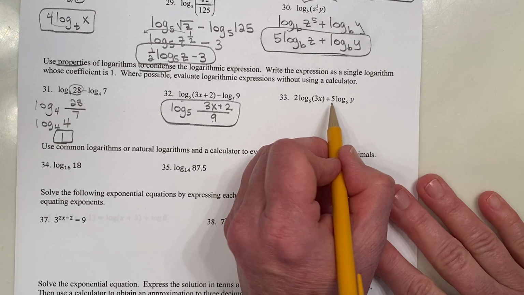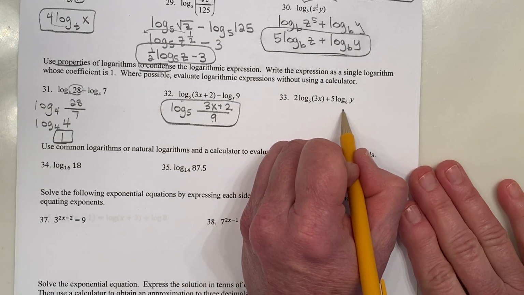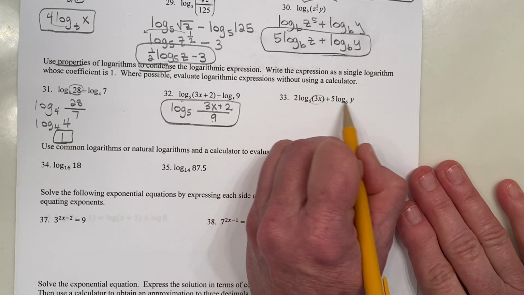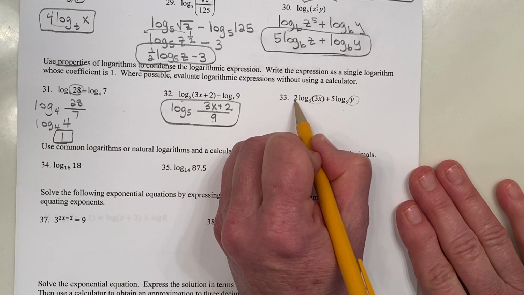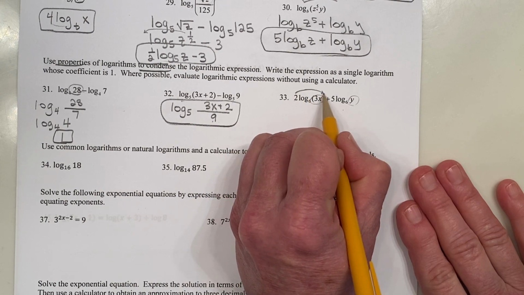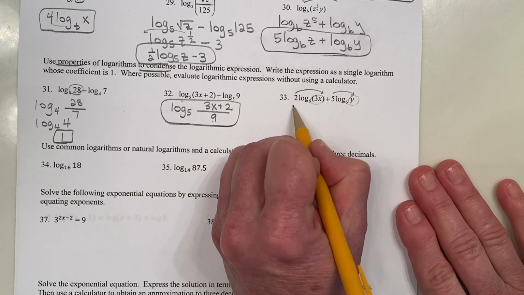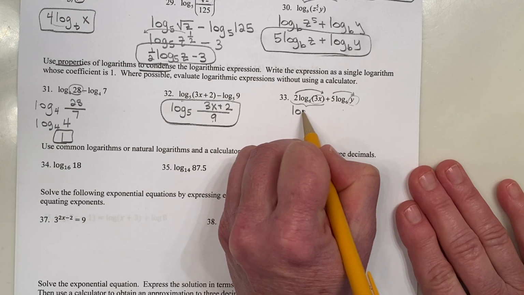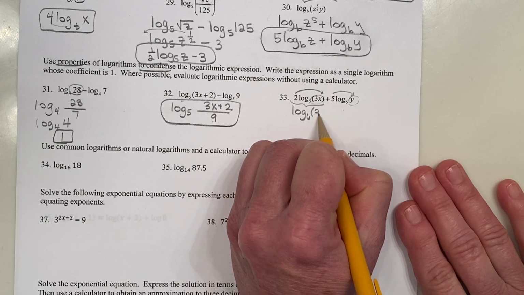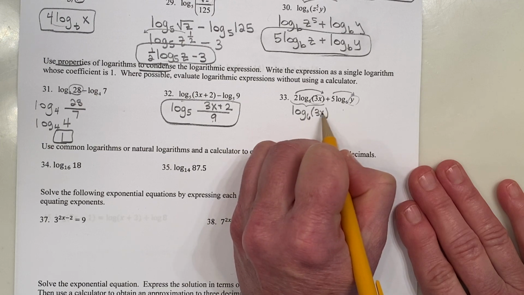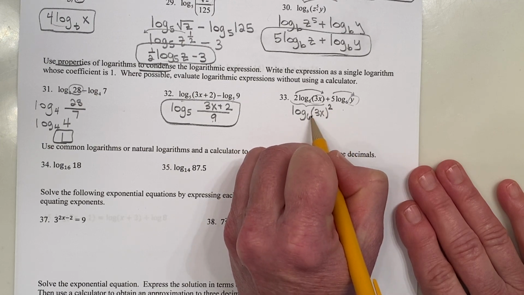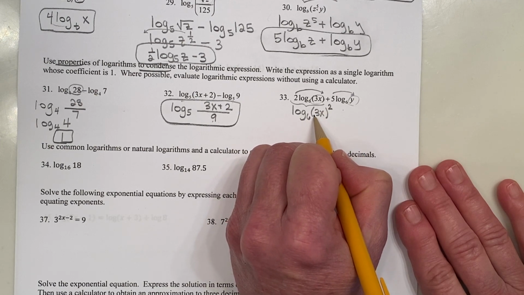All right, before I use the product to sum, or the sum to product part, before I multiply these two together, the first thing I want to do is get rid of these coefficients by making them powers. So for this first term right here, I'll be left with log base 6. Now this 3x, put it in parentheses and put the square on the parentheses, because you want to square the 3 as well.